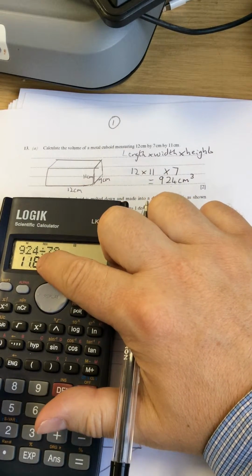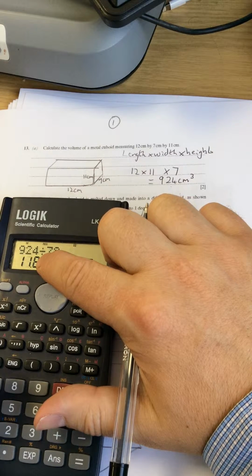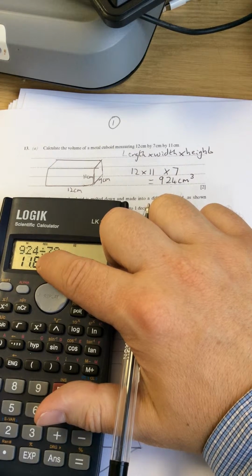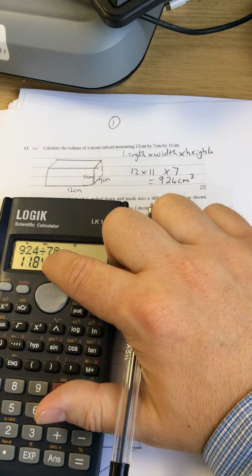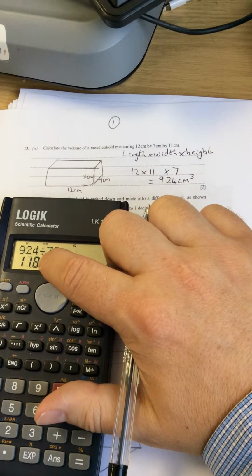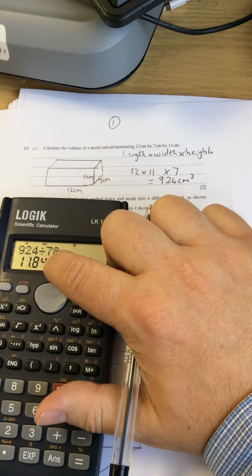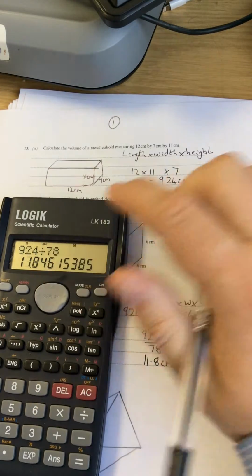Because when you round to 1 decimal place, it's one digit after the decimal point, so it's either going to be 11.8 or 11.9. So look at the next digit, because it's 4 or less, you round it down. If it was 5 or more, it'd go up to 11.9.